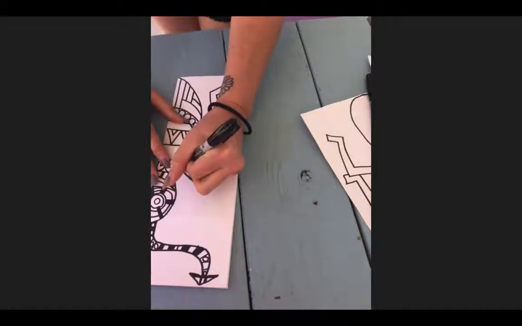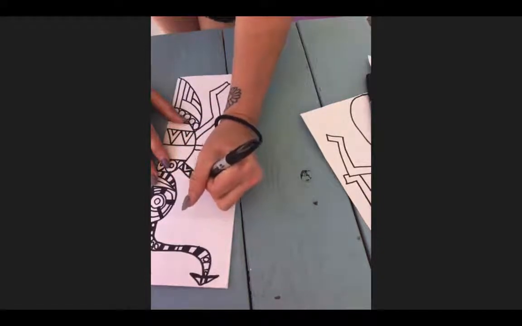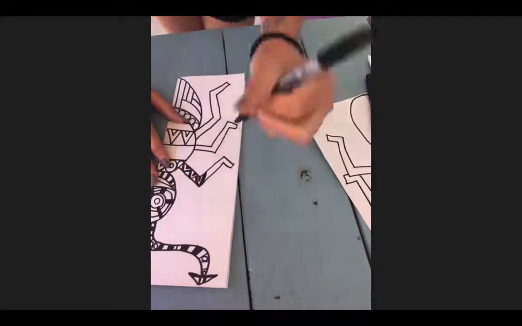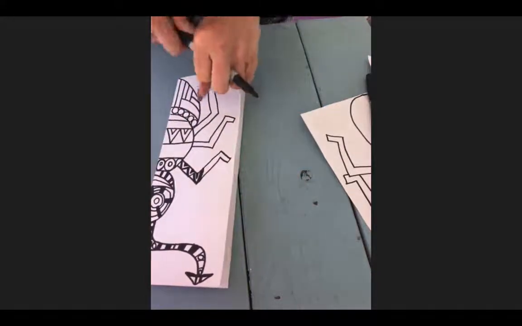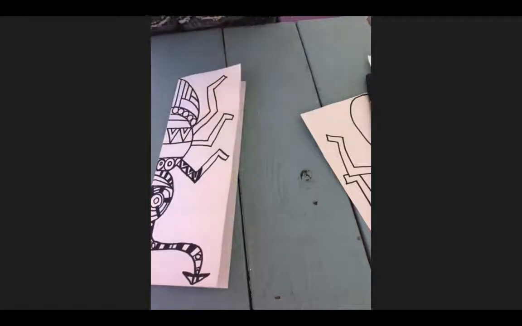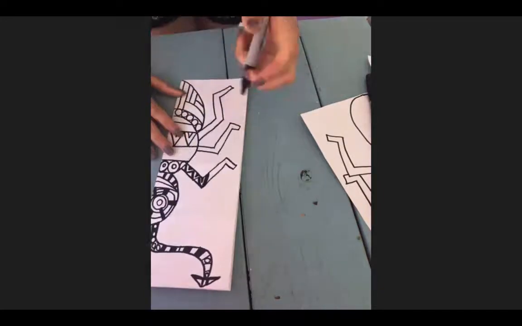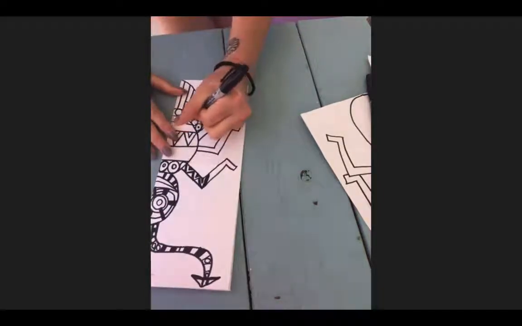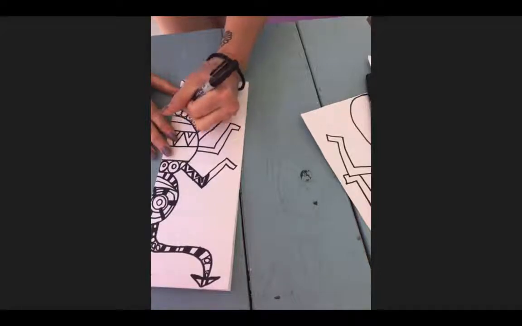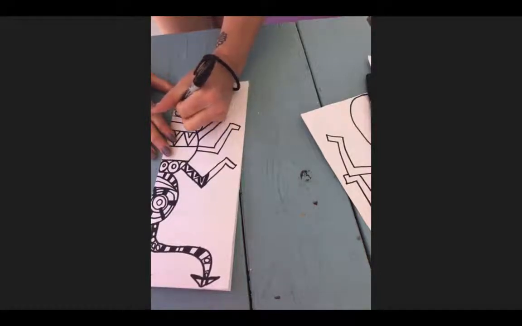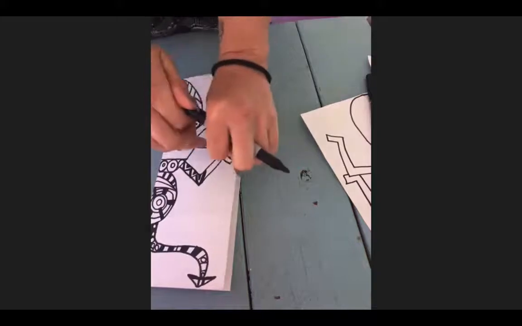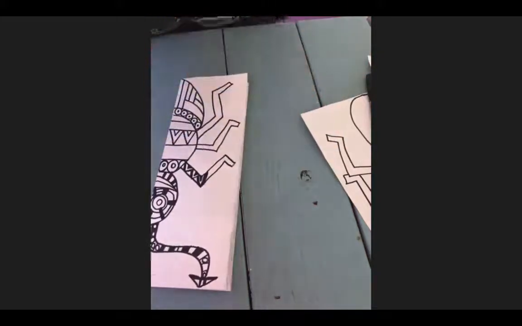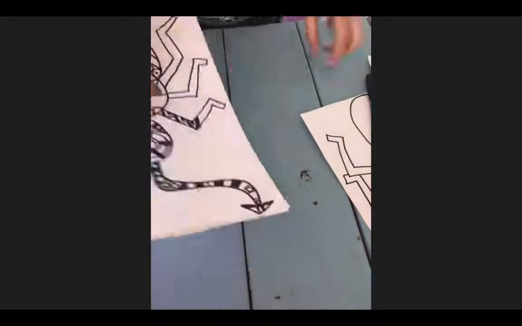Thick lines, thin lines. Now, because I'm using my very thick marker here, I'm going to have less detail showing. If you wanted to add more detail, a lot of this depends on what you are comfortable with. I'm going to show you my other one.